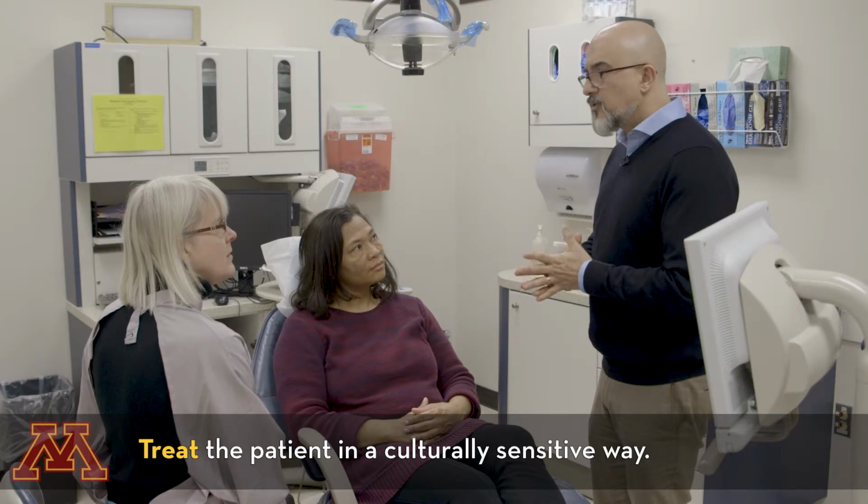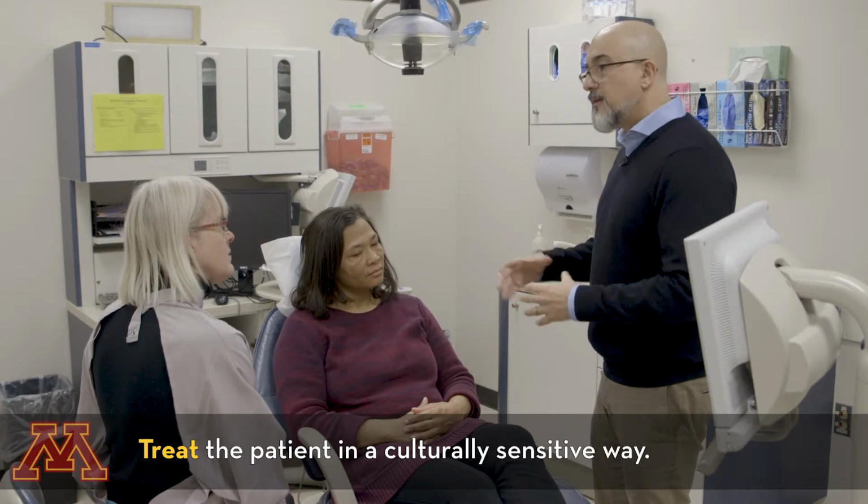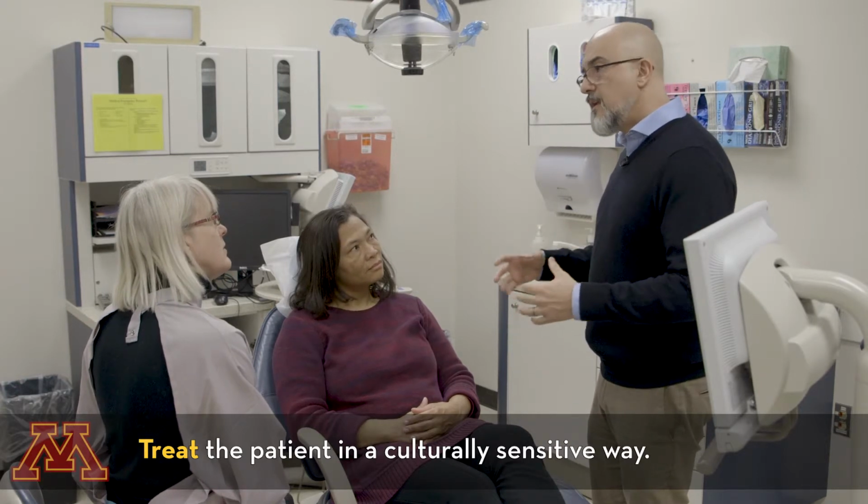Doctor, usually in Brazil, most patients don't classify their pain in a scale of 0 to 10.